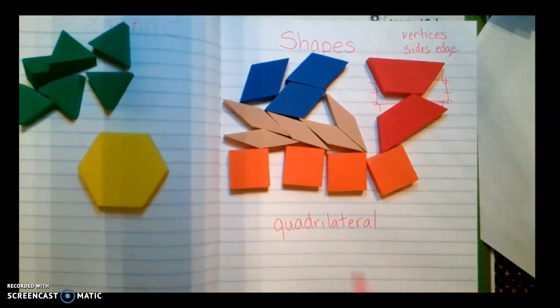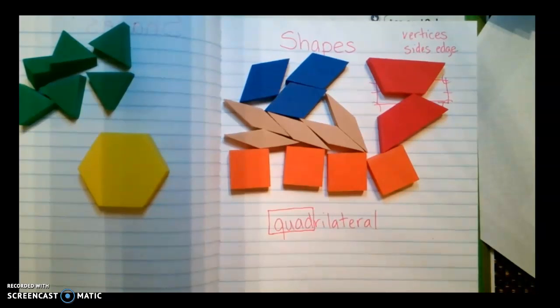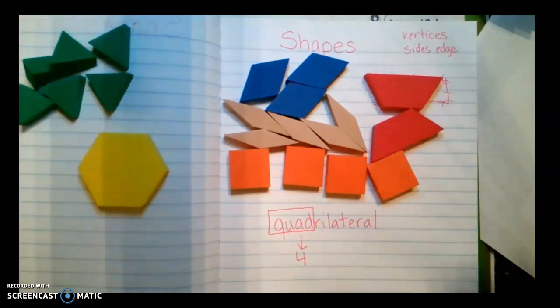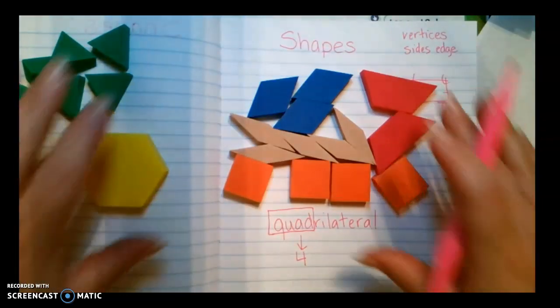They're called quadrilaterals. Let's look at this. What do you notice about the word? I see the word quad in here. Quad has a very special meaning, and quad means 4. Have you ever ridden on a quad? It's also known as a 4-wheeler. You usually take it off-roading, have a lot of fun with them. So we're thinking of these as quads or quadrilaterals because they all have 4 edges and 4 vertices.